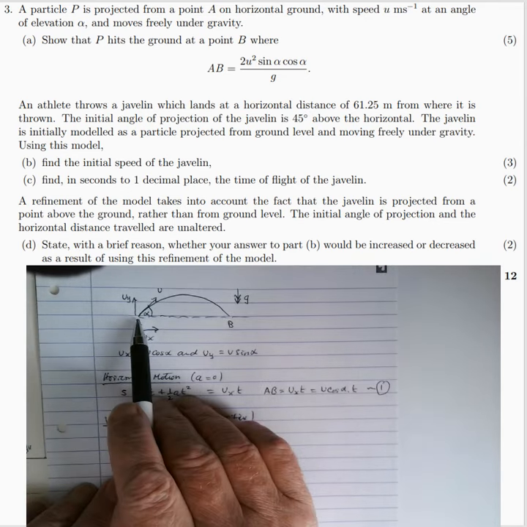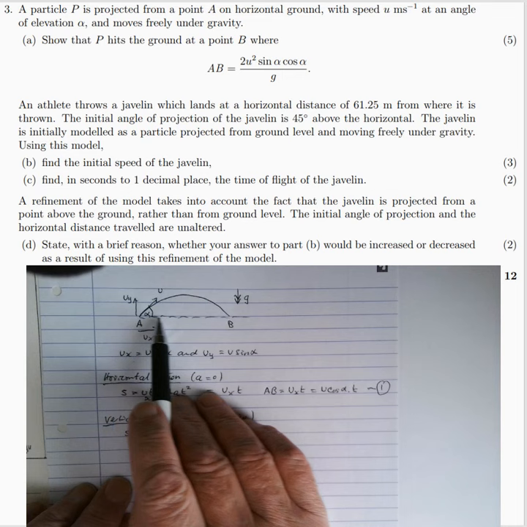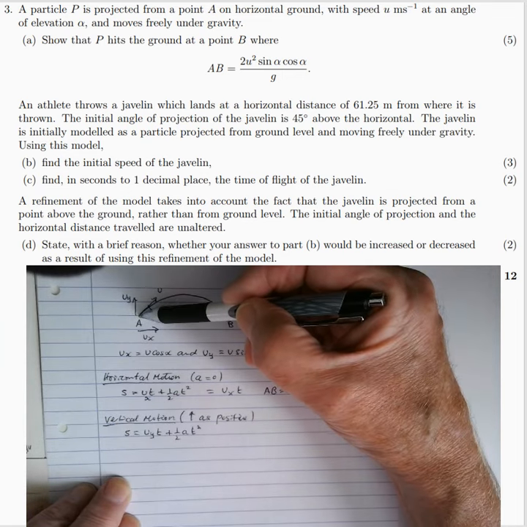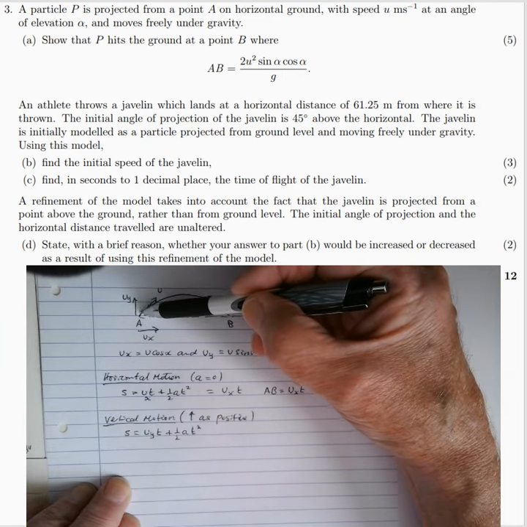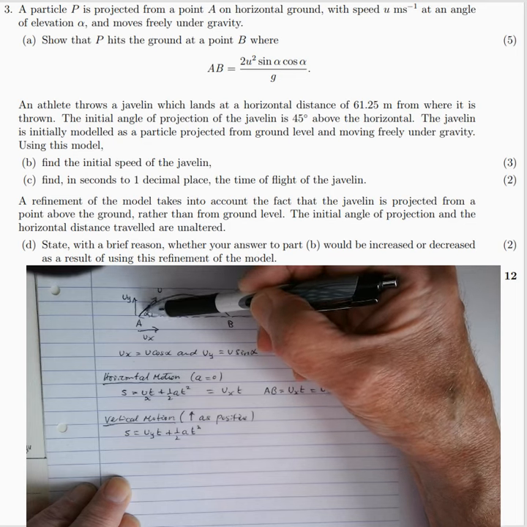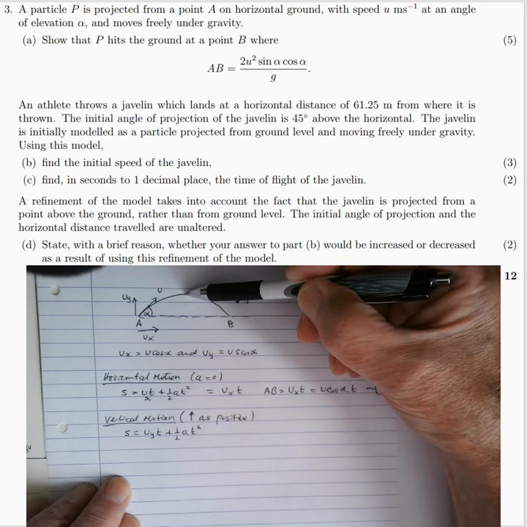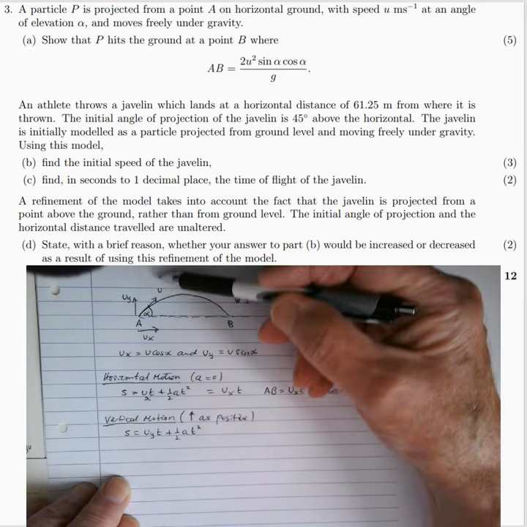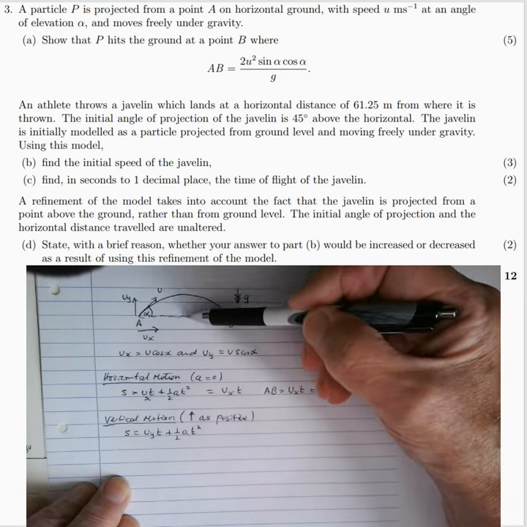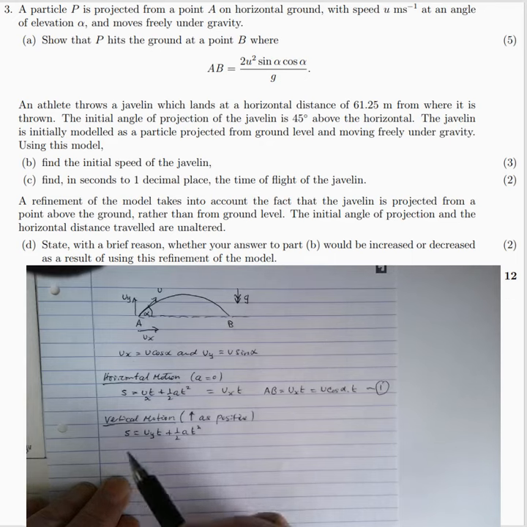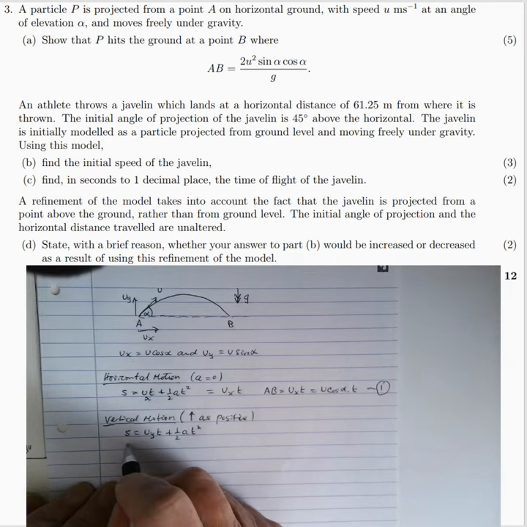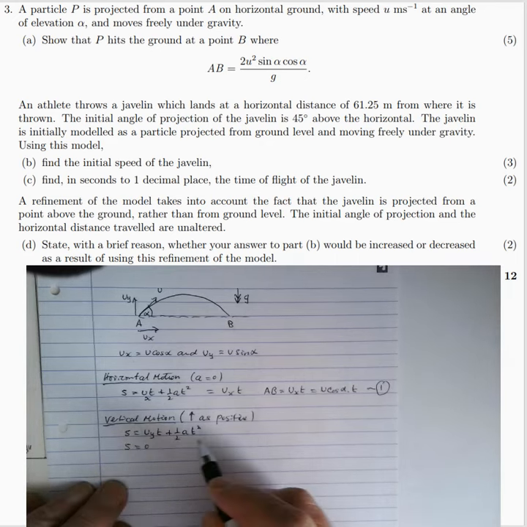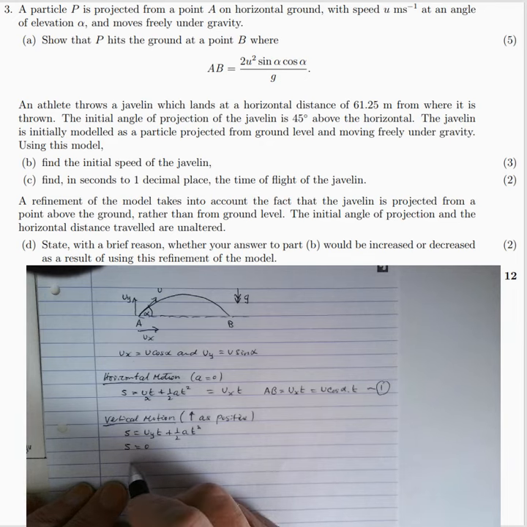We've got to remember that the displacement s, in the time it takes for the particle to move from A to B, in the vertical direction is 0, because you've gone up to the maximum height, and then you come back down to where you started from. So as far as your distance above the horizontal is concerned, it's 0. So s is going to be 0. uy is going to be u sine alpha.